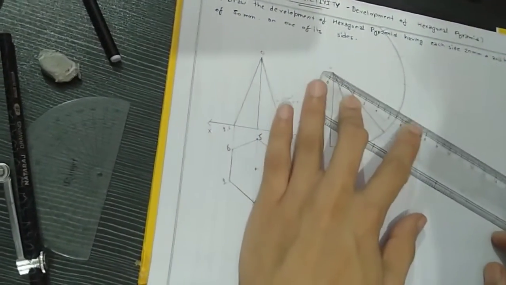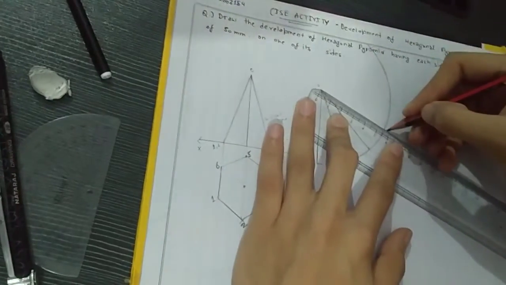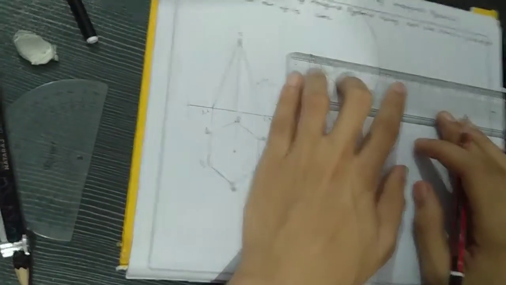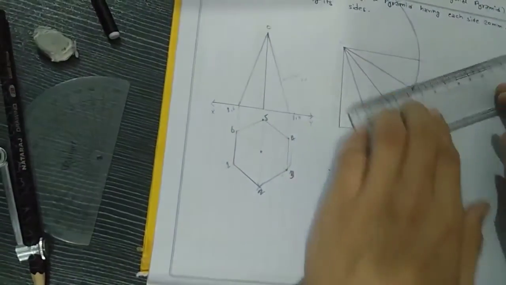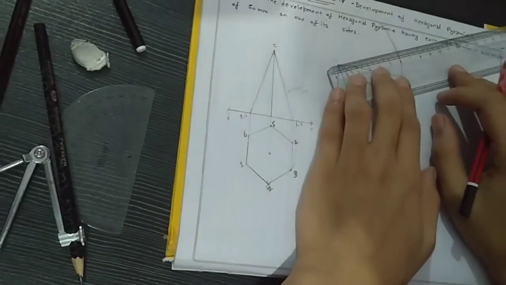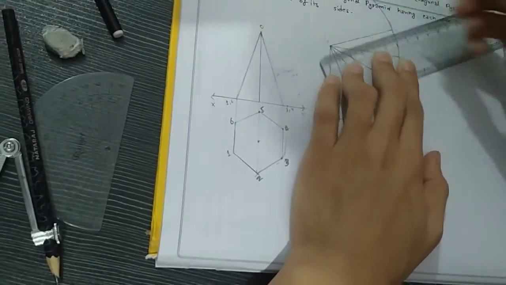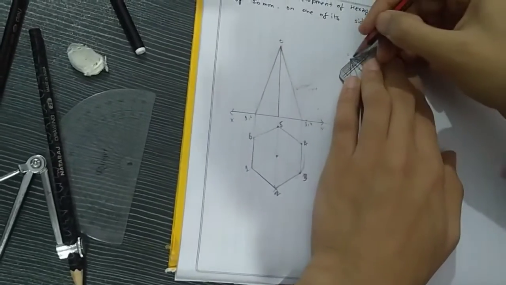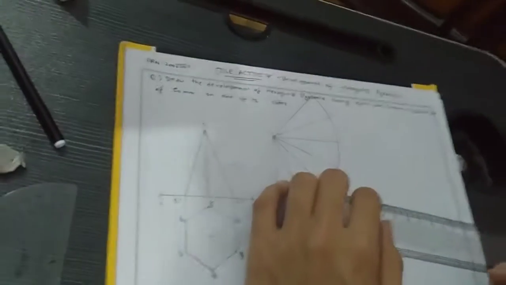So let me join. It's going to overlap for the last sixth point. I'm really sorry for that. Now the figure is going to complete.